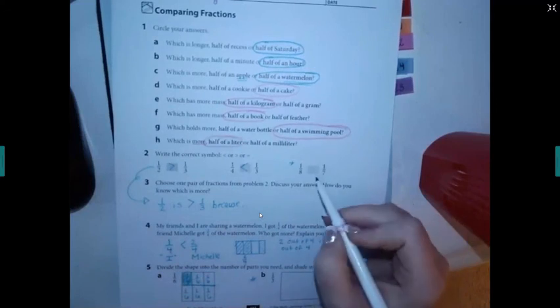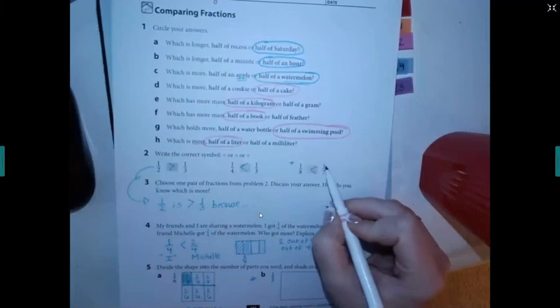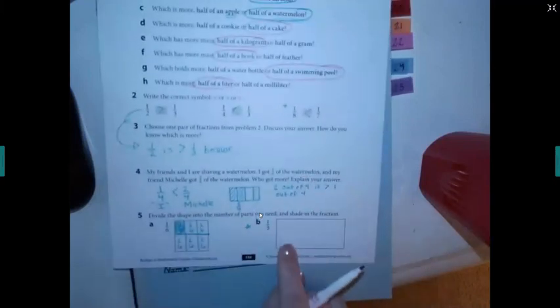Okay, when you are checking this, 1/8 and 1/7, we know that 1/7 is greater because it's 1 out of 7 versus 1 out of 8. And then back down here, we have thirds. And remember, as long as you do it as close to accurate as possible, we will accept it.